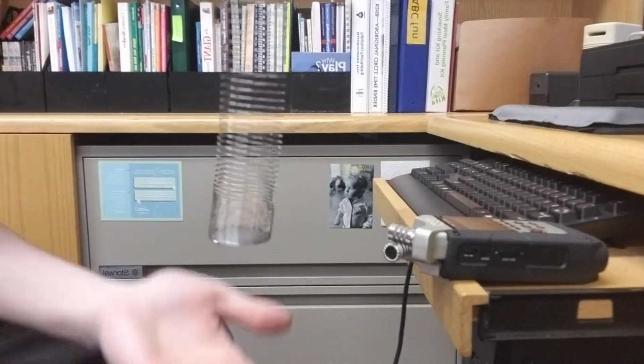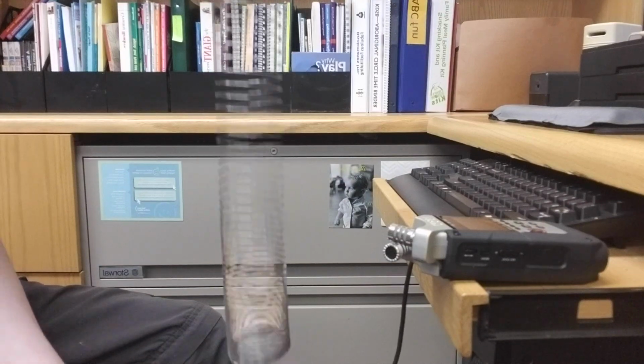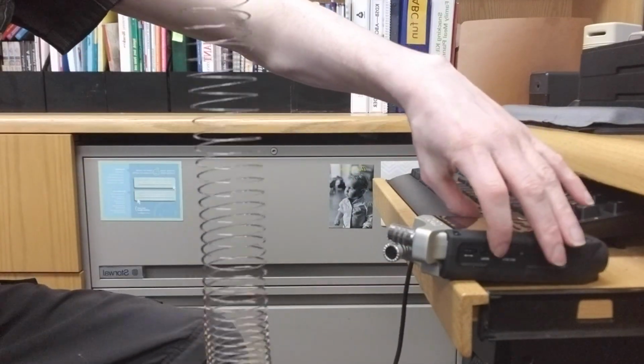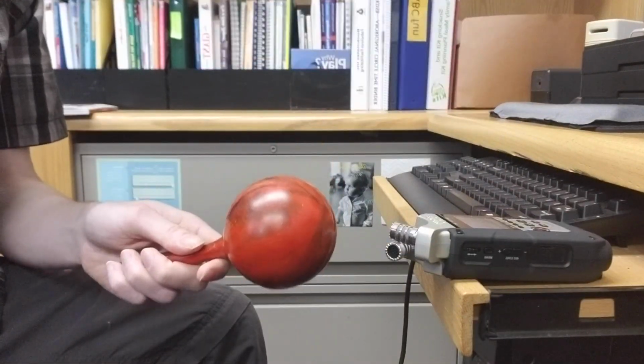So now that you know the basics of recording and editing sound effects, why don't you start making your own? You can use objects you find in your house and record them using your smartphone or any other device that has a microphone in it.